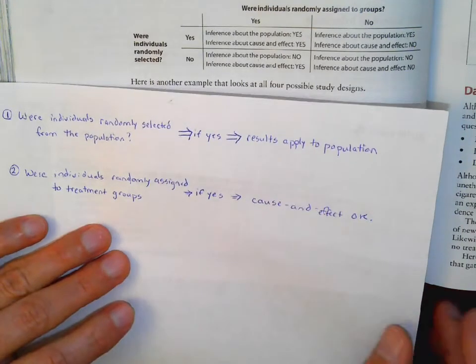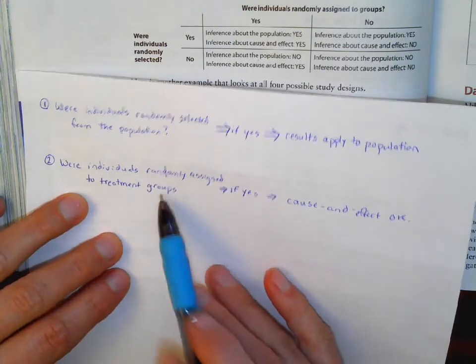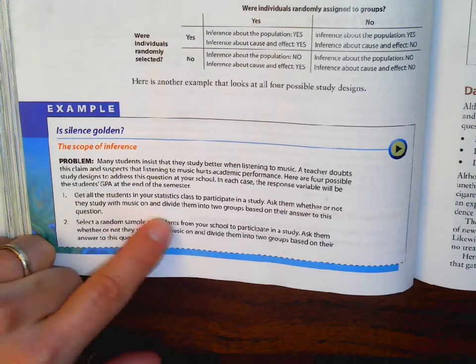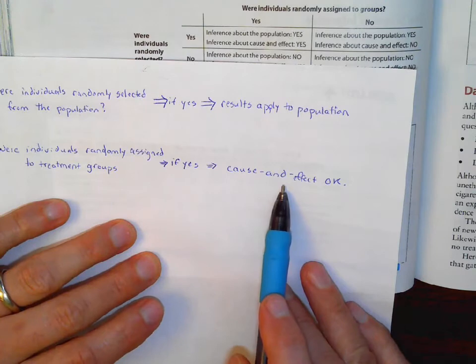And number 2, were individuals randomly assigned into treatments? Did we randomly have some people listening with music and some not listening to music? No, we didn't have that either. So we can't have any cause and effect with this one either.